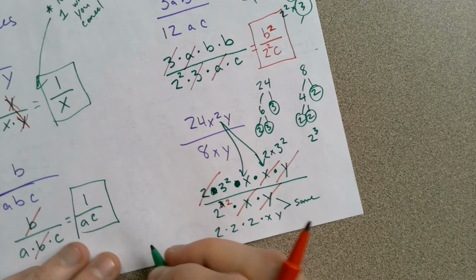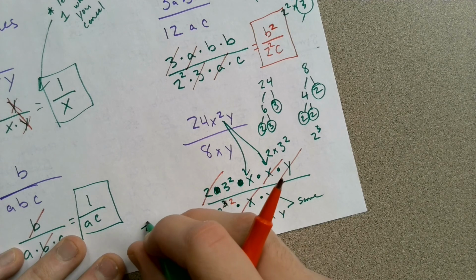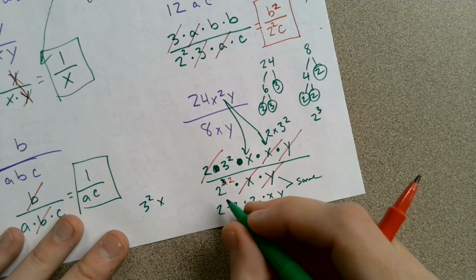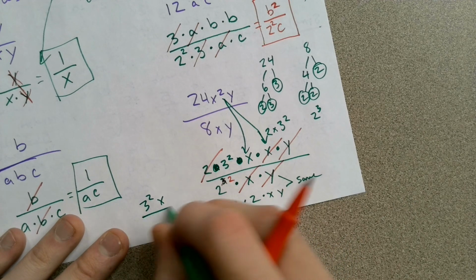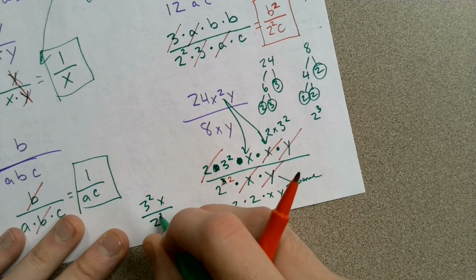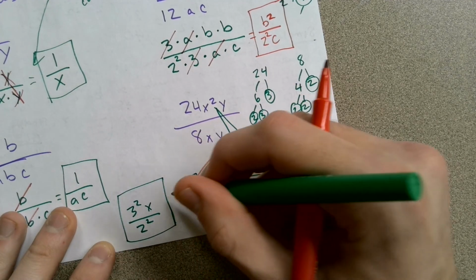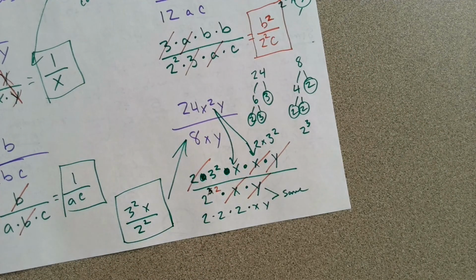I'm going to clean this all up now. On the top, we leave behind 3 squared x. On the bottom, we are just left behind with 2 squared. There is our simplest form of this problem.